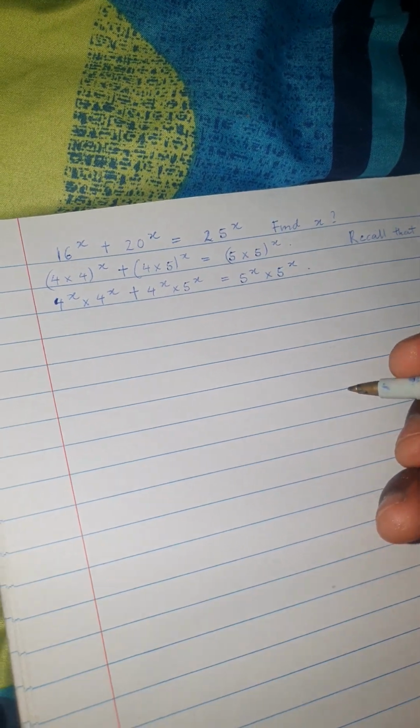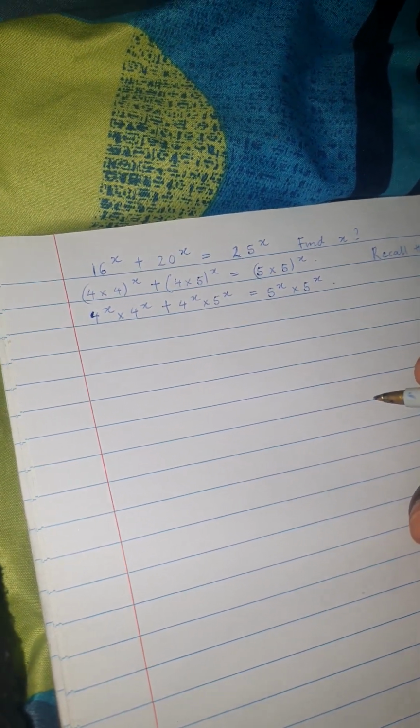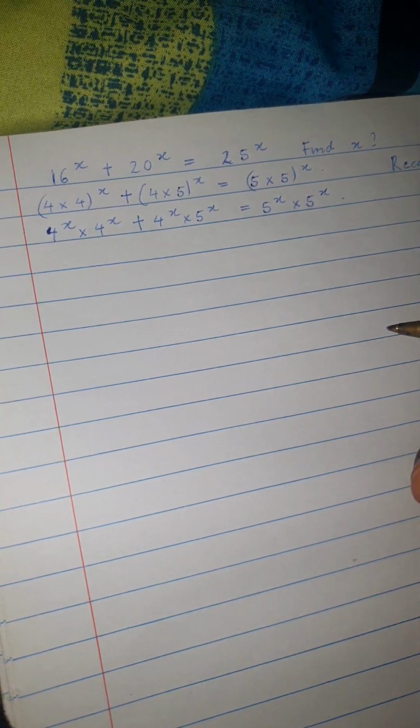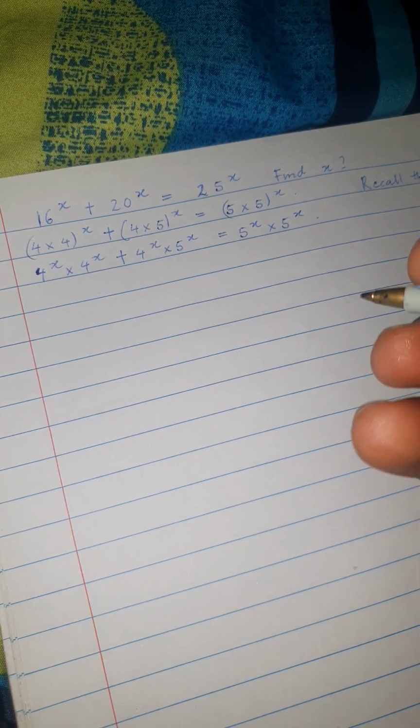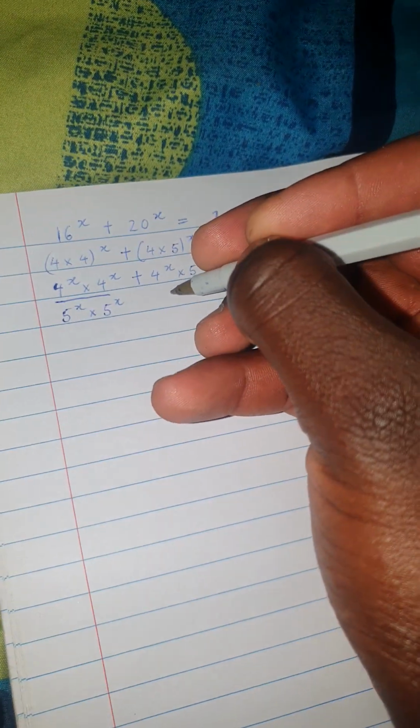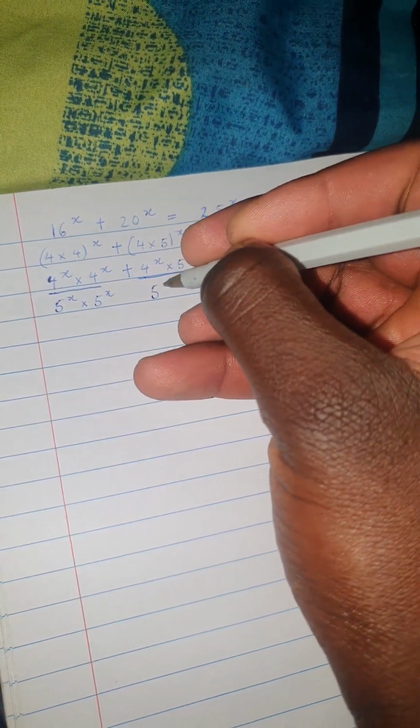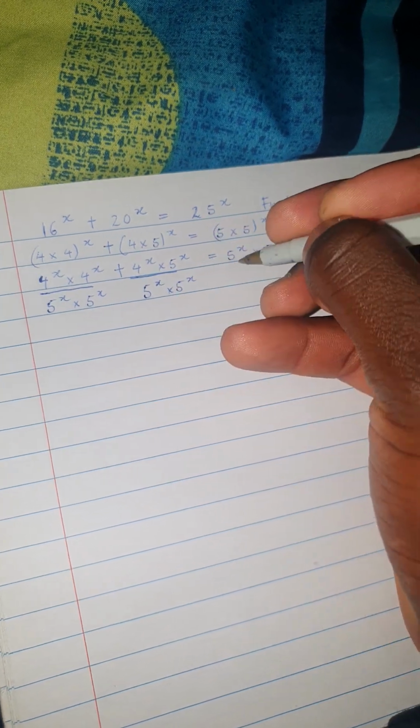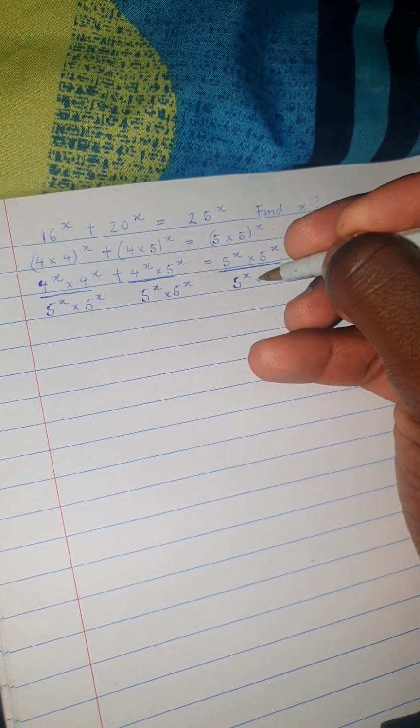Now we can divide by a number that is a perfect square, like 25 raised to the x or 16 raised to the x. To make our work easier, we should divide by 25. Not easier, but we don't want improper fractions. We can deal with it, but I would choose to divide by 5 raised to the x times 5 raised to the x.